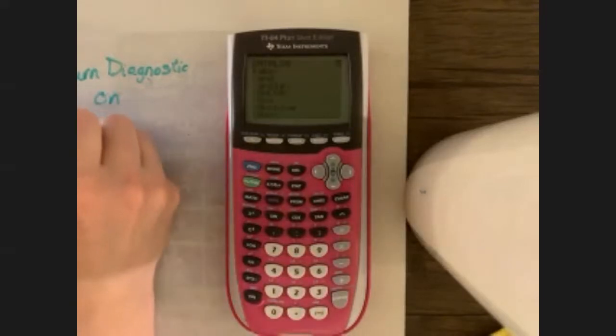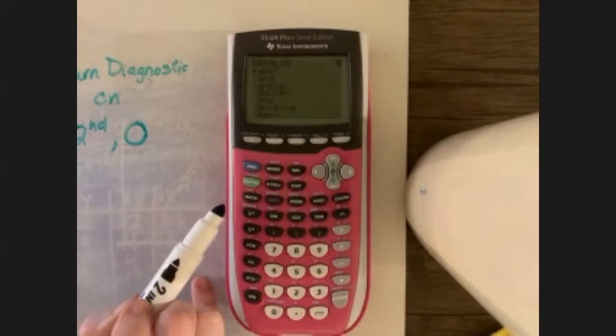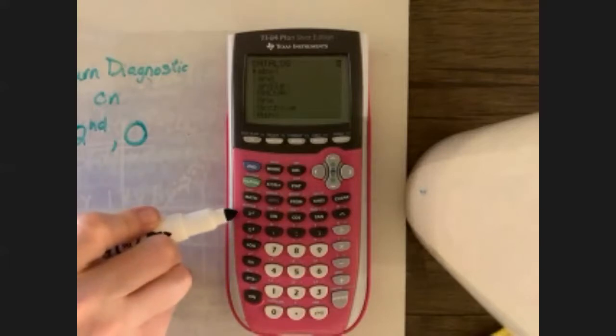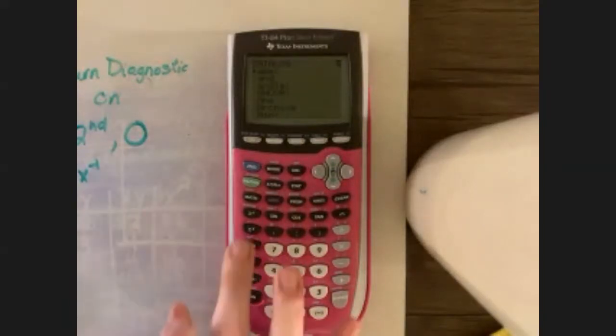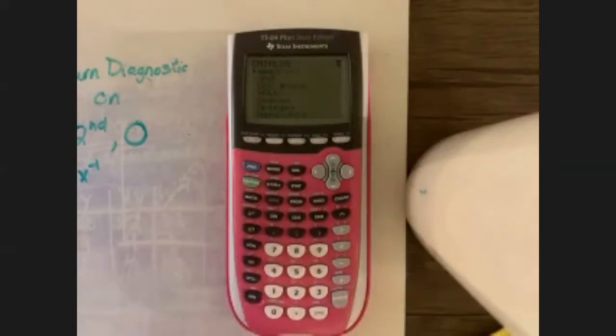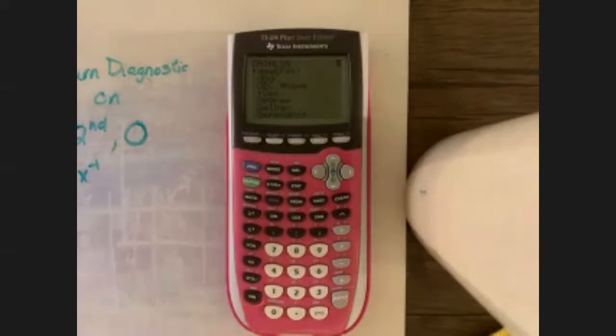So you're going to press second, and then 0. Now, the next thing is you can either scroll down the list, I don't care, or you can press this little X with a -1 button. If you press that, it is going to push you down to where you are in the stuff that has the letter D.